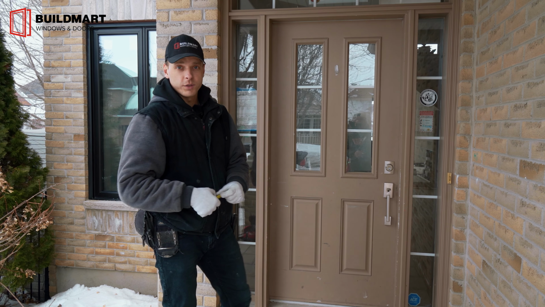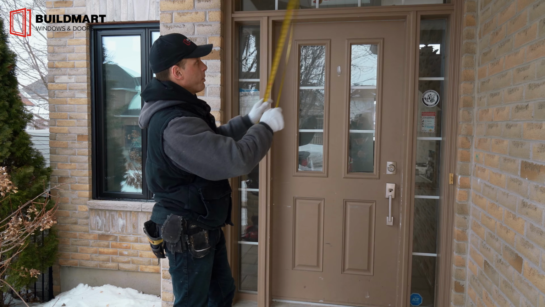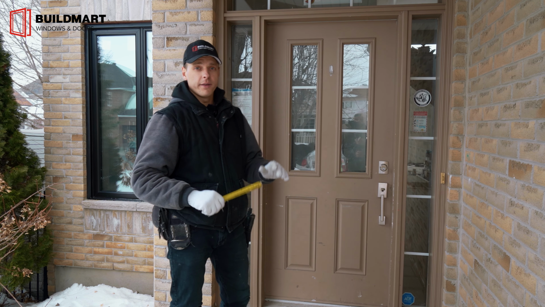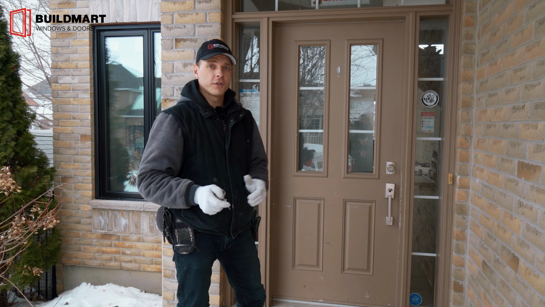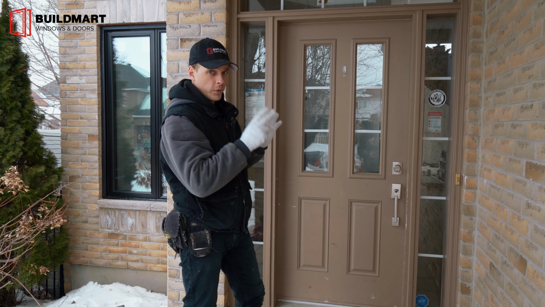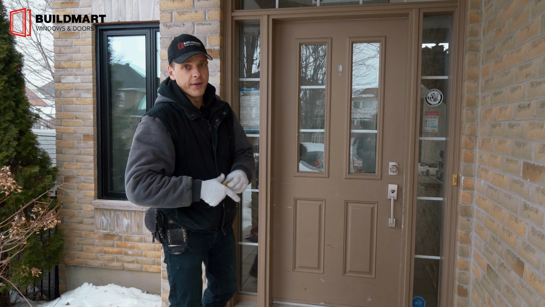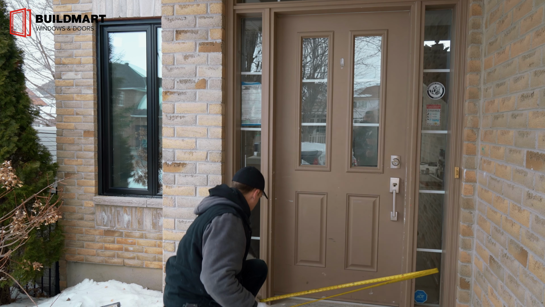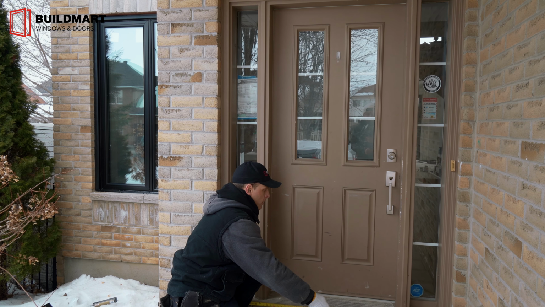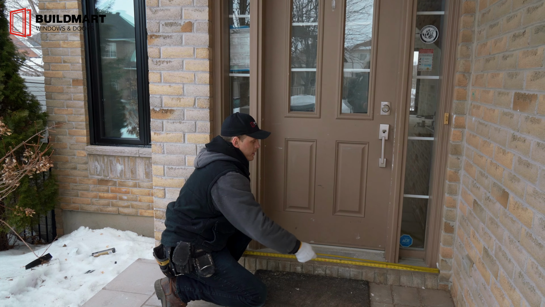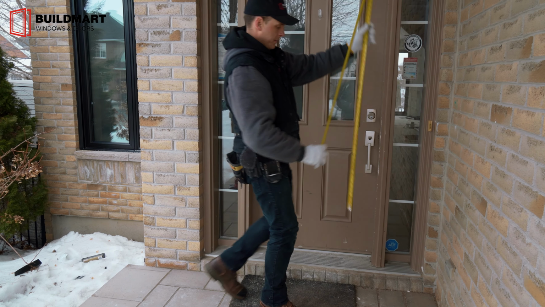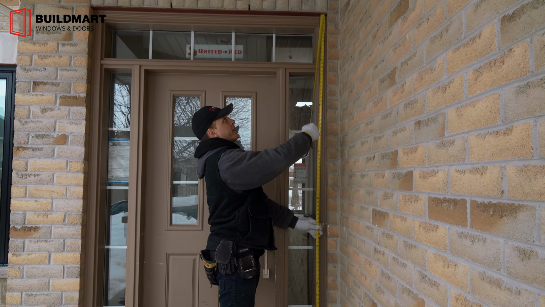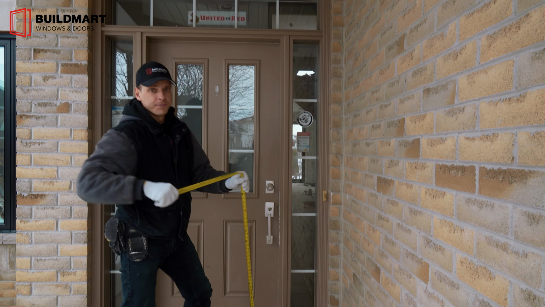So usually I would start with measuring the opening from brick to brick. Now it's important to remember that in North American construction, dimensions are always stated width first, height second. That's why I always measure the width first. So at this opening, I'll measure the width, which is exactly 61 inches by height, 96 inches, exactly 8 feet.